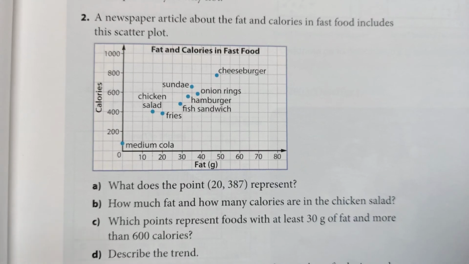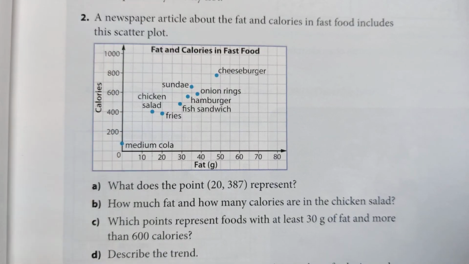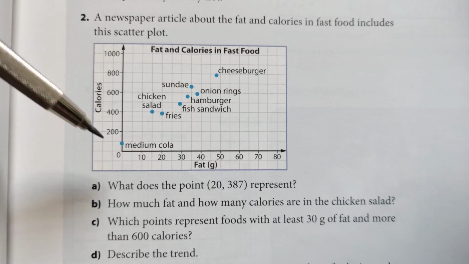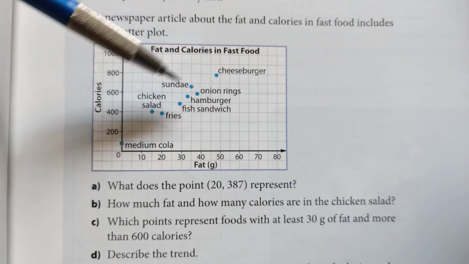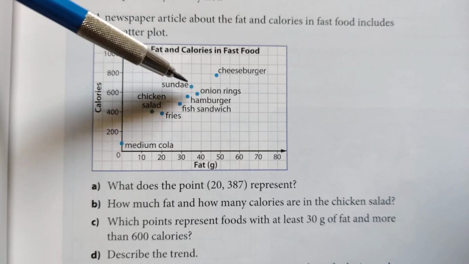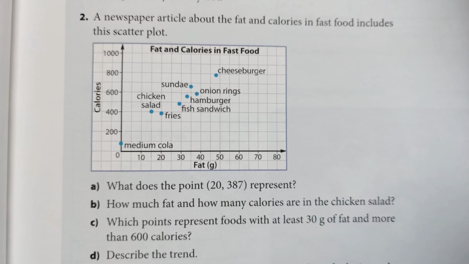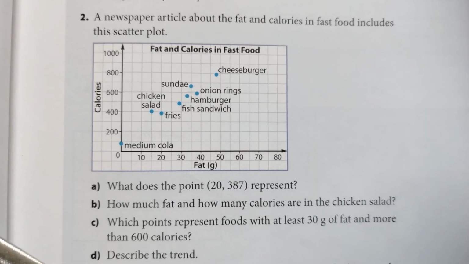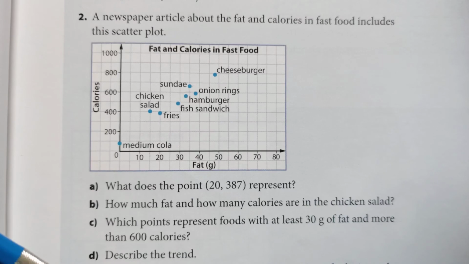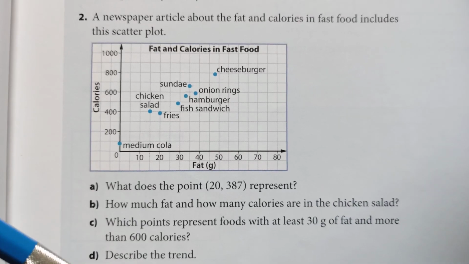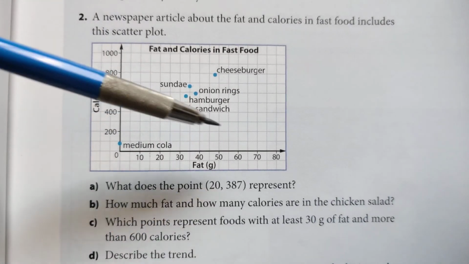Describe the trend. In general, the more fat content of an item, the higher the calories are. It's an increasing trend here. So the trend is that it's increasing, and then the relationship is that the more fat contained, the more calories you'll find. And then could this trend be used to estimate the number of calories in a deluxe hamburger with 65 grams of fat?